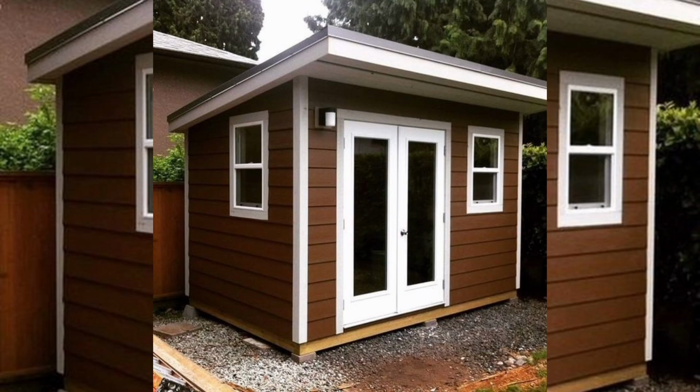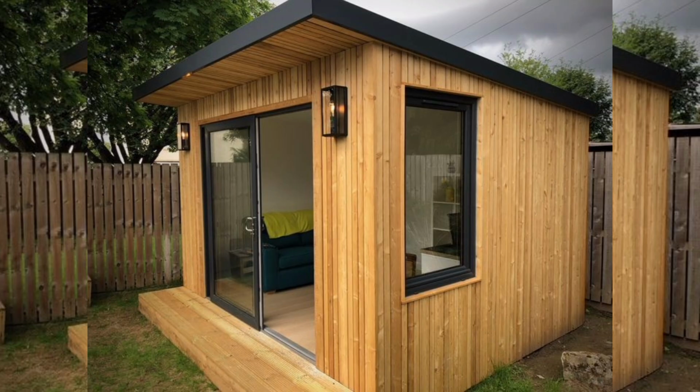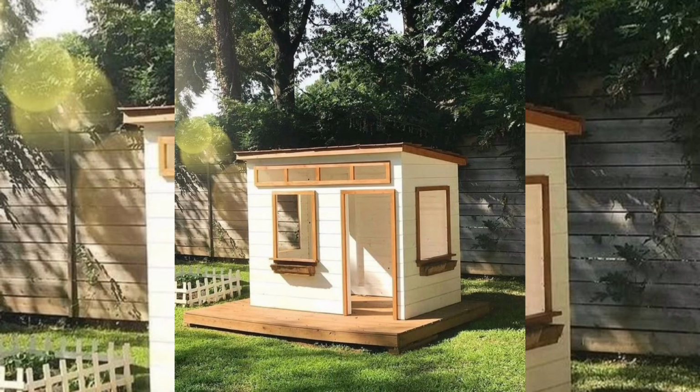You can choose various seating and even add curtains for a more flexible setup.